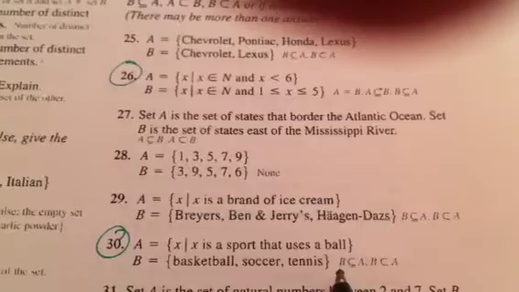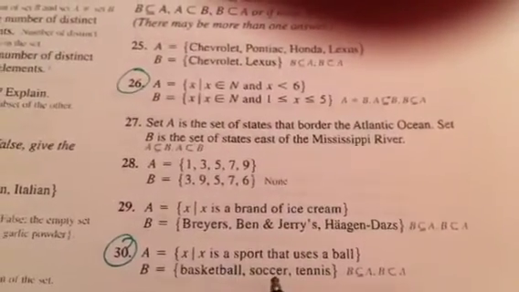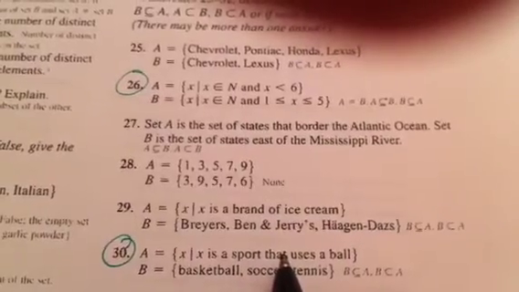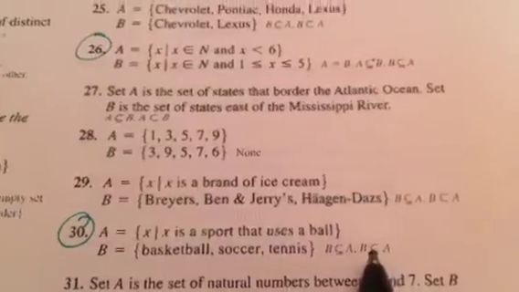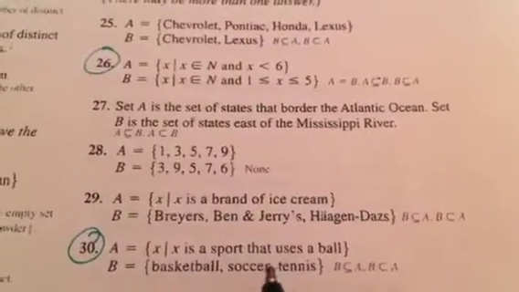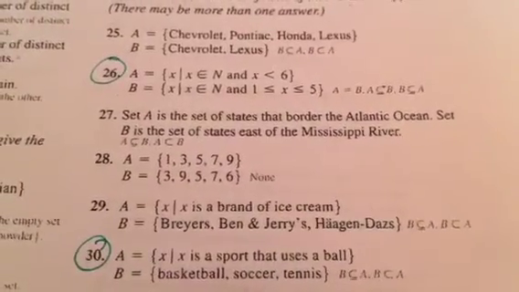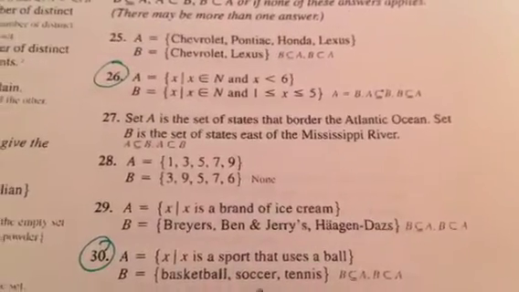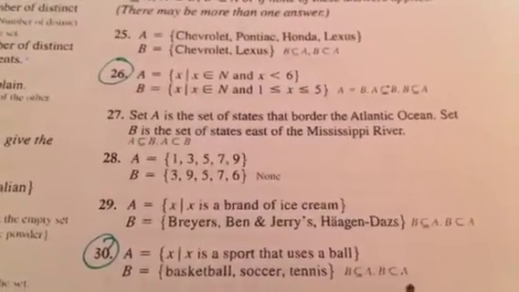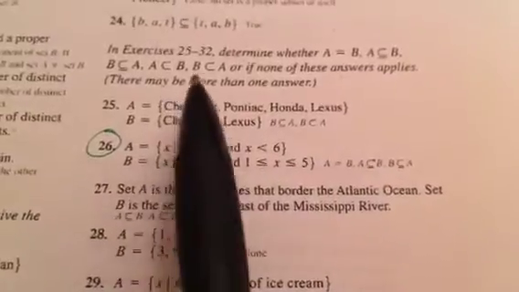So B is a subset of A because all of B is contained in A. And B is a proper subset of A because all of B is contained in A, and it's not equal to that set because there are more sports that use a ball than just these three, so those two sets aren't equal. So all the elements of B are contained in A, but they're not equal to each other, so it's a proper subset.